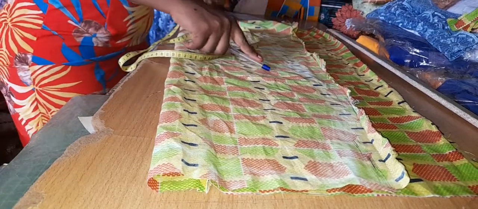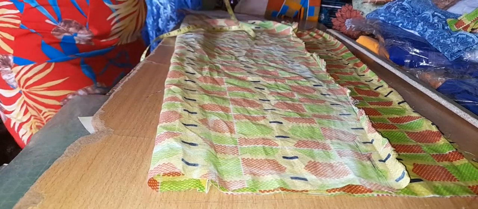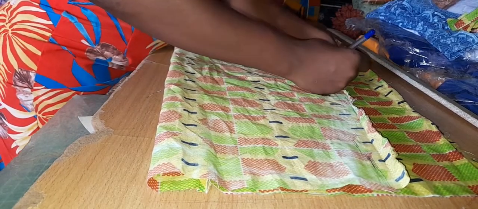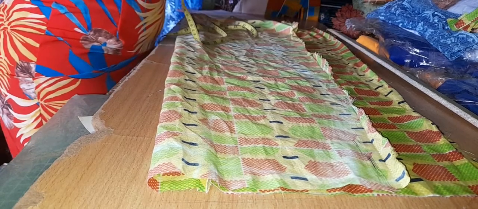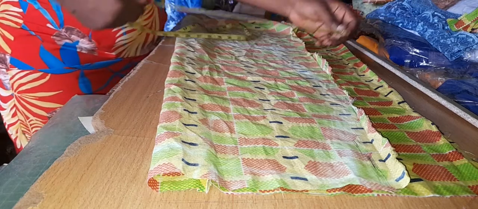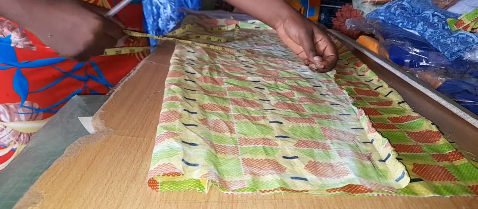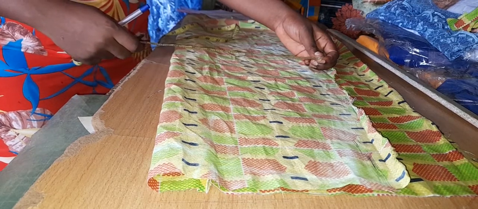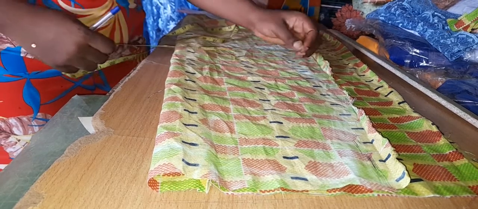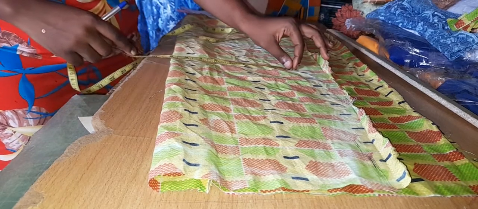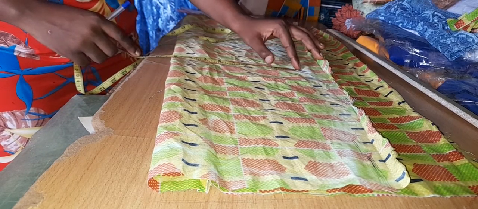Then beneath our hips is 44. The measurement from hips to beneath the hips shouldn't be more than 4 inches too. And we have 34. 34 divided by 2 is 17. 17 divided by 2 gives us 8.5. So we have 8.5 plus sewing allowance, make it 9.